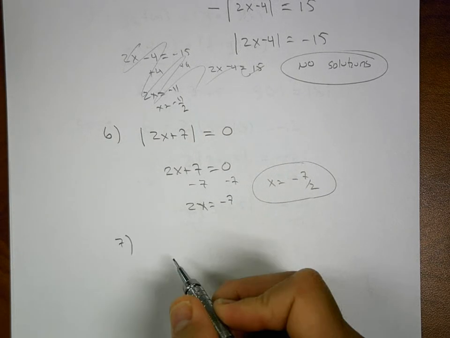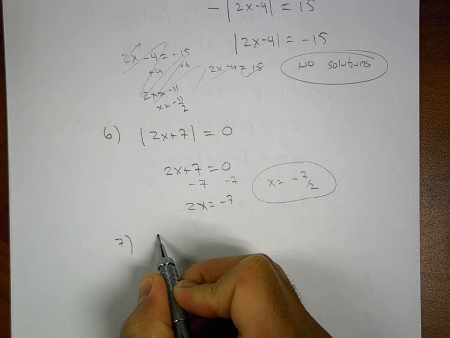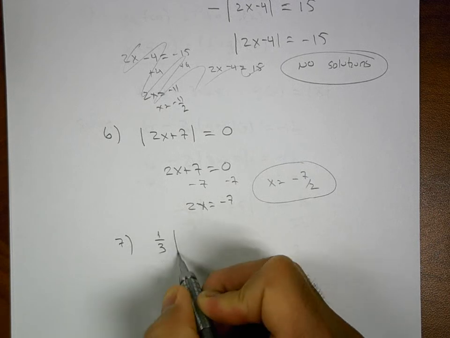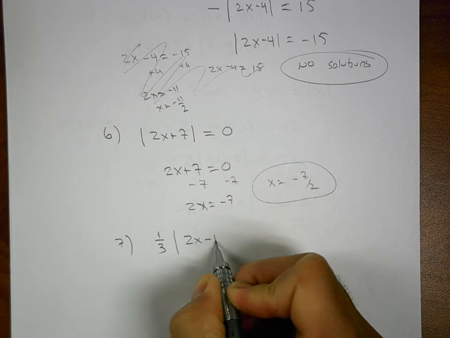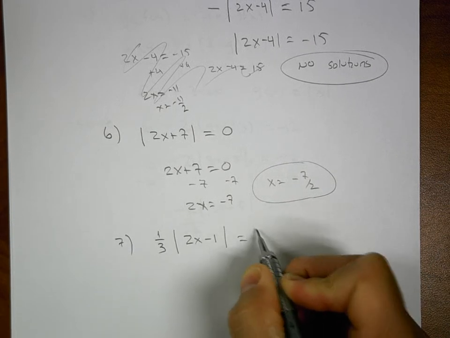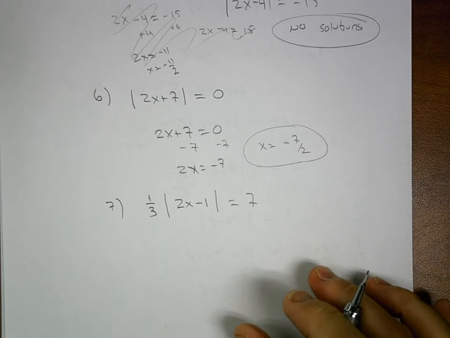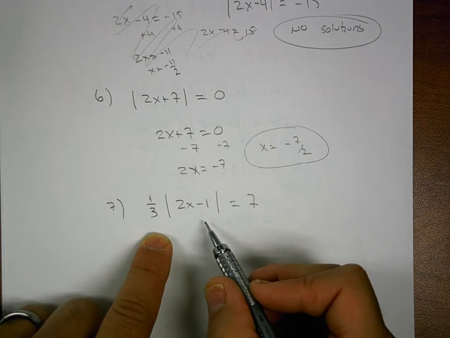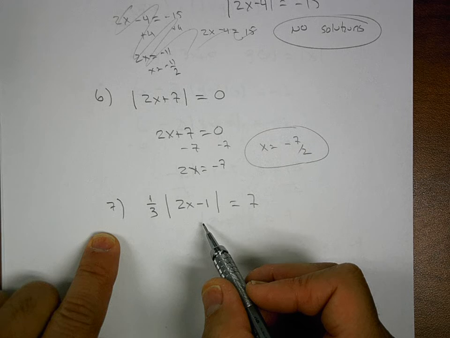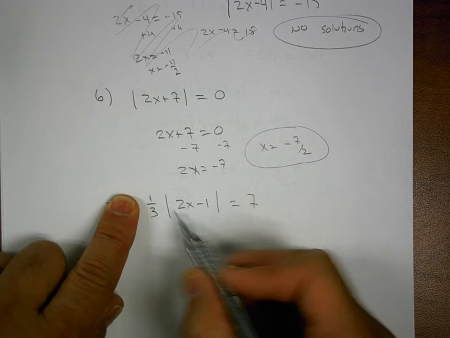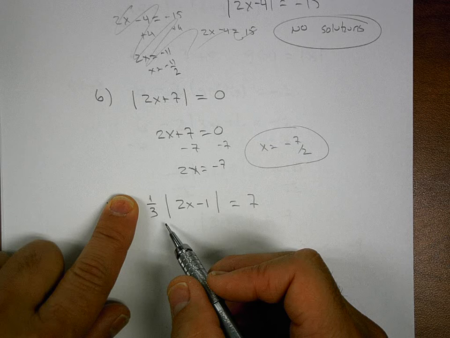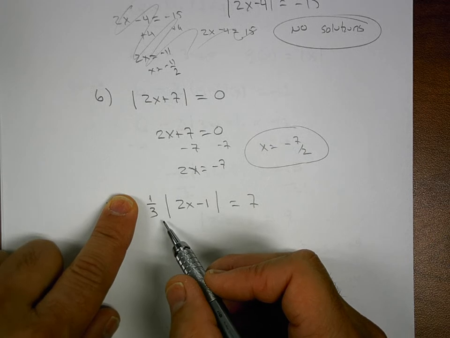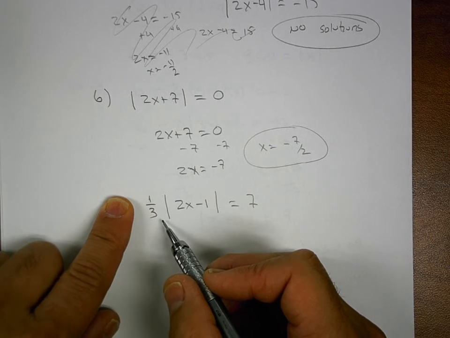Okay, 1/3 absolute value of 2x minus 1 is equal to 7. Just want to make sure we know how to deal with that fraction there. Yeah, first step, isolate that. So how do we get rid of the 1/3? We could multiply by 3.